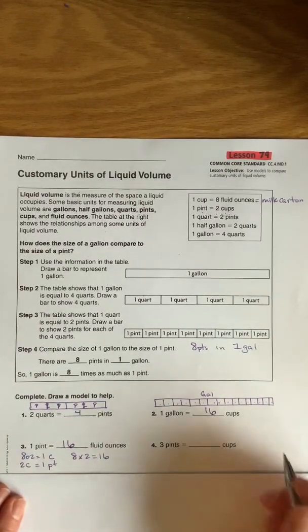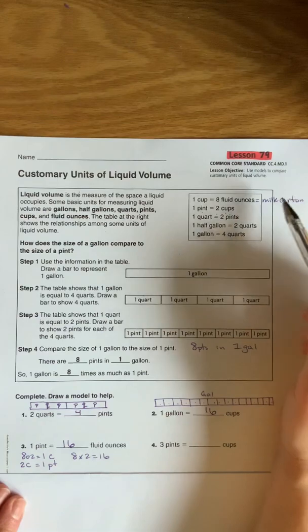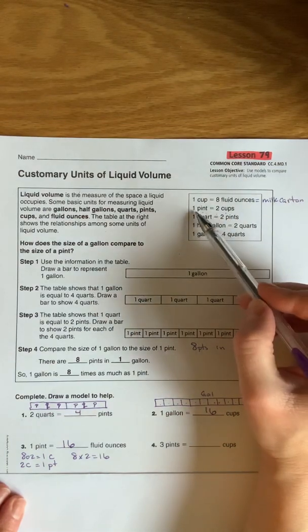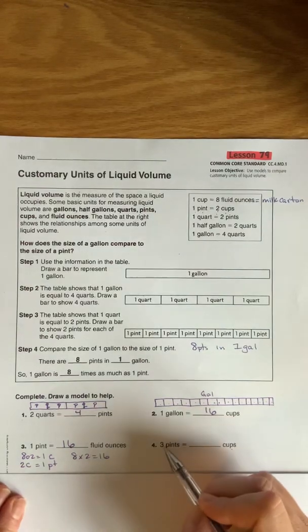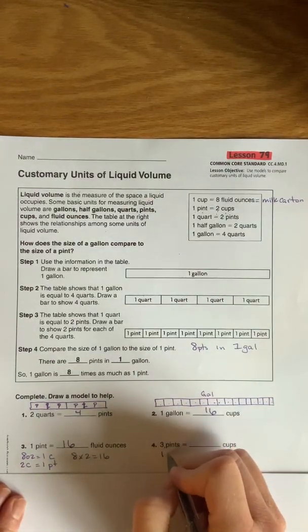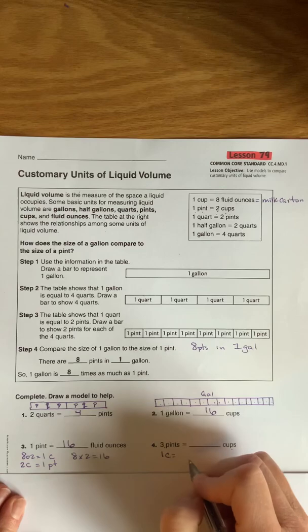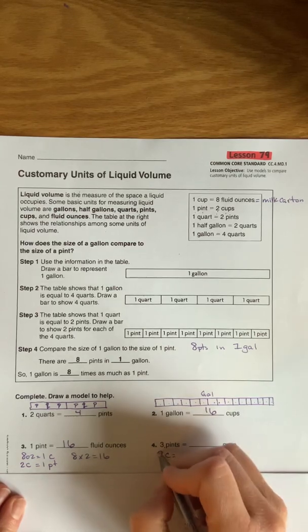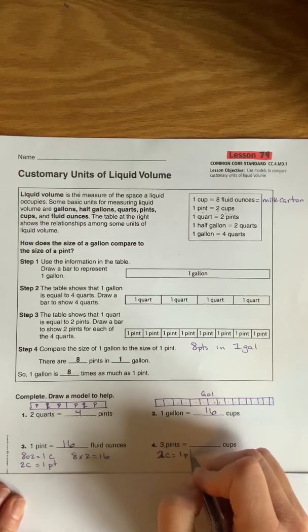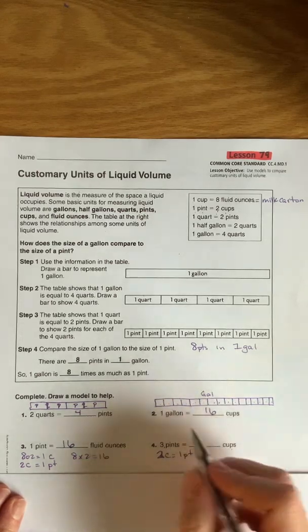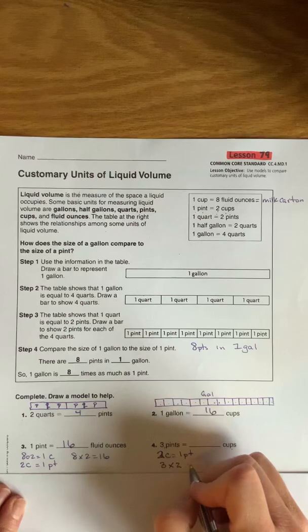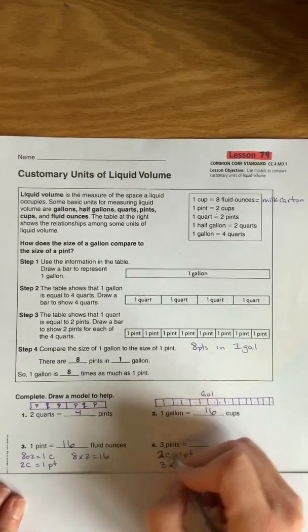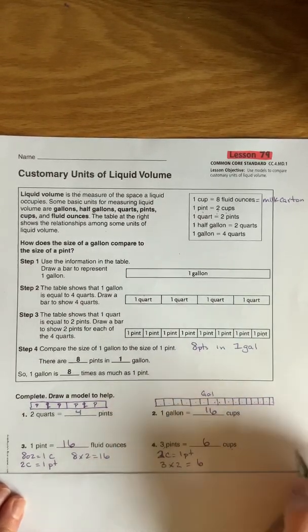3 pints equals how many cups? 1 pint is 2 cups, and I want to know how many cups are in 3 pints. 2 cups equals 1 pint, and I've got 3 pints. So I need to take 3 times 2, because that's the 2 cups there in each pint. 3 times 2 is 6, so in 3 pints, there must be 6 cups.